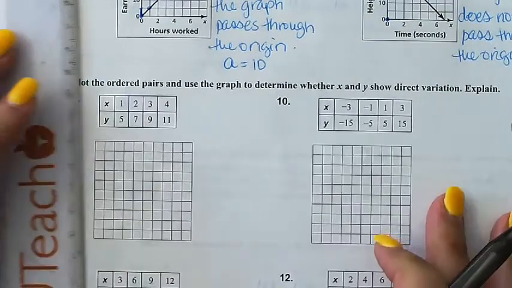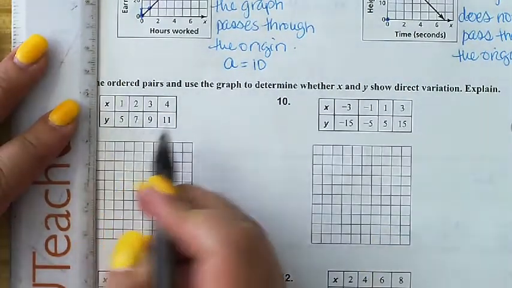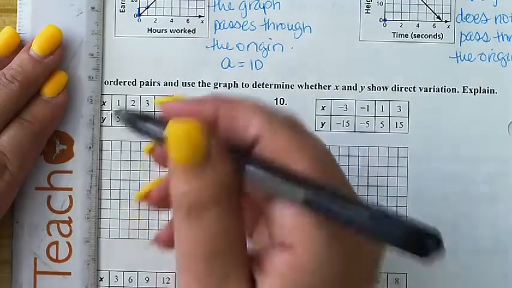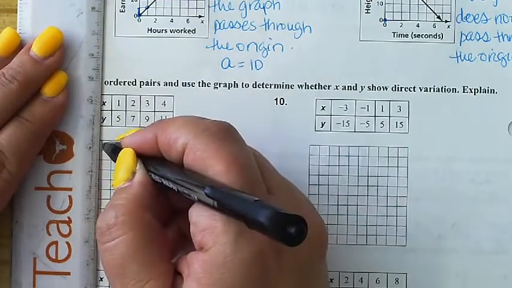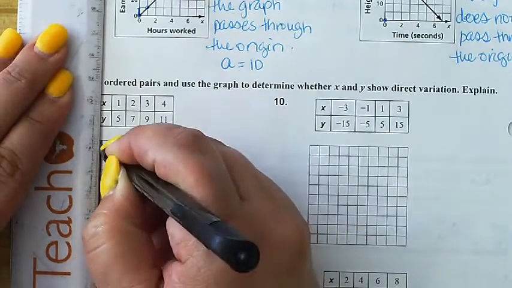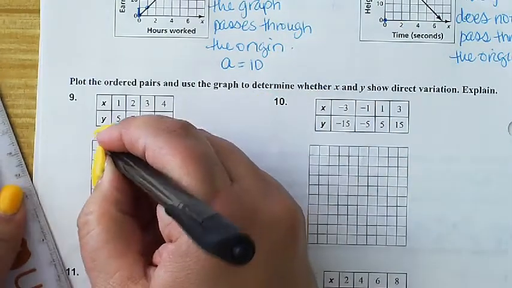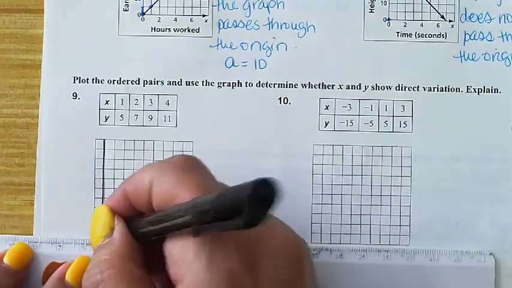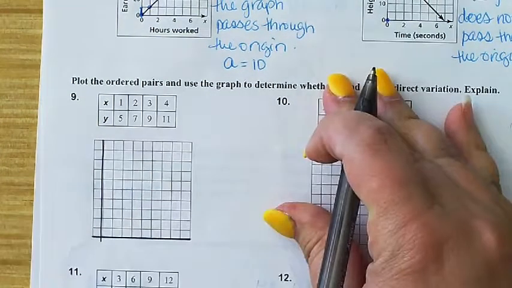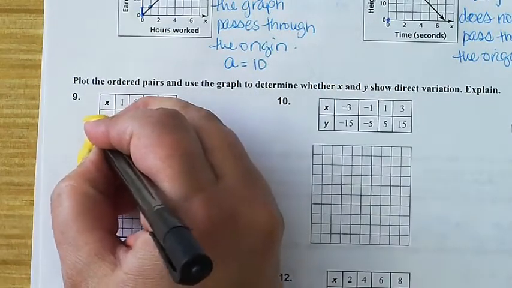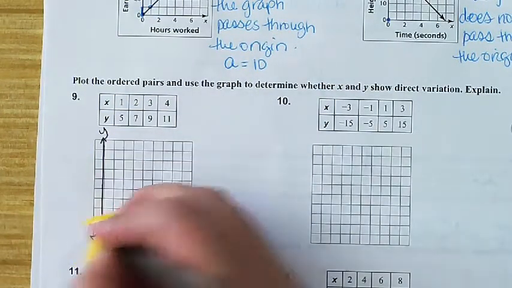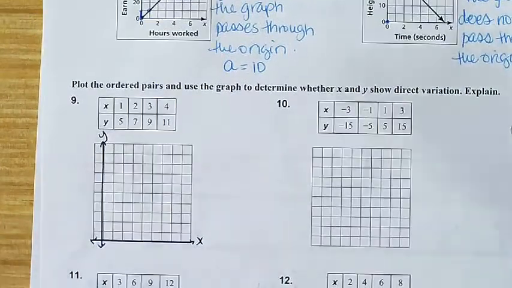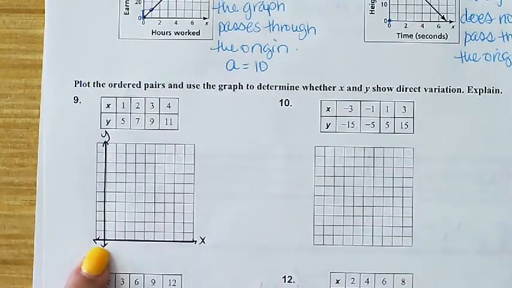It says plot the points. That's always good. So I notice everything is positive on my table, so I'm going to stick to a positive quadrant for the most part here. Maybe something like this. I can always adjust my axes so that it fits my data. So here's my y, and here's my x-axis.